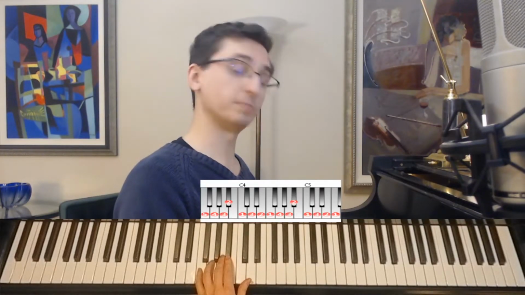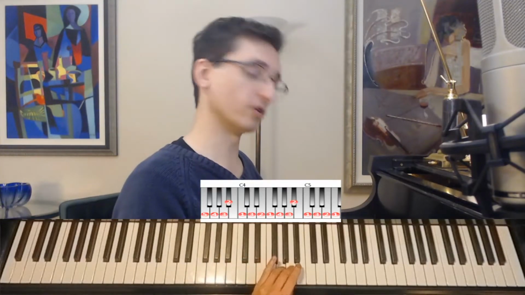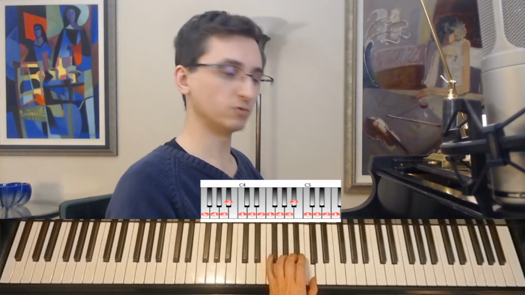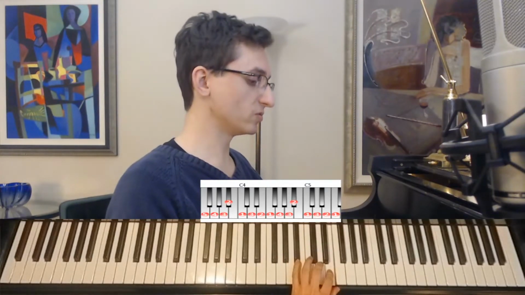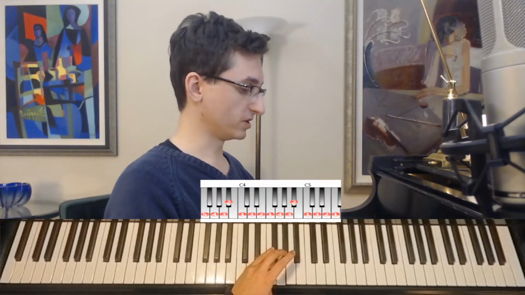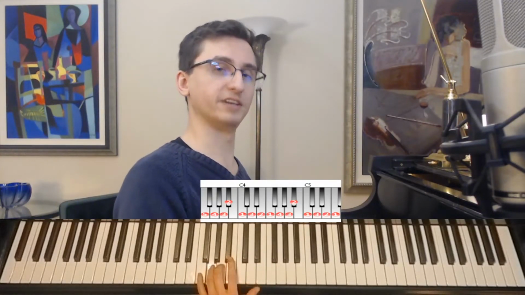For the left hand, it's actually much like all the other white key scales we've already done. We're going to begin on a pinky. 5, 4, 3, 2, 1. Cross to 3, 2, 1. Cross to 4, 3, 2, 1, 3, 2, 1. Going down, 2, 3, 1, 2, 3, 4. Cross to 1, 2, 3, 1, 2, 3, 4, and end on 5.